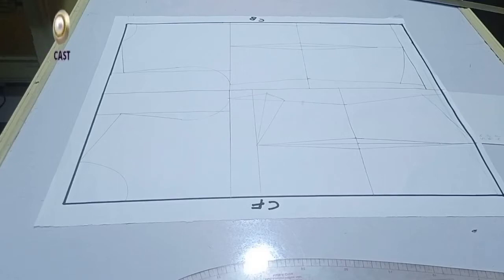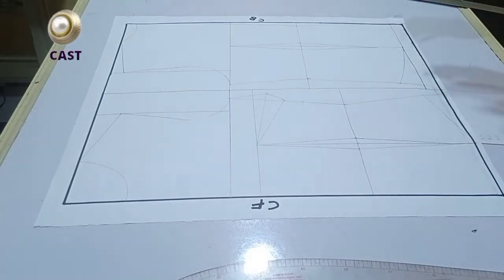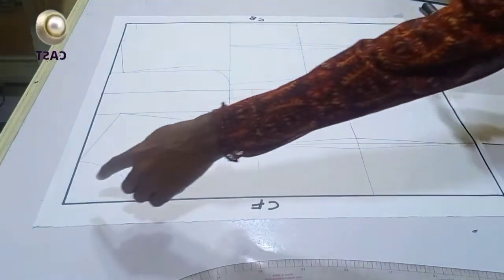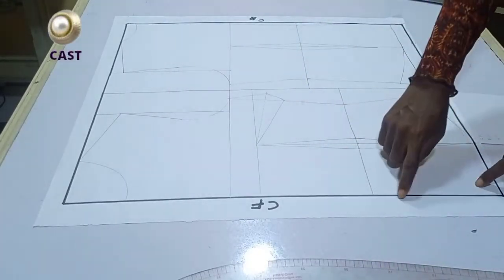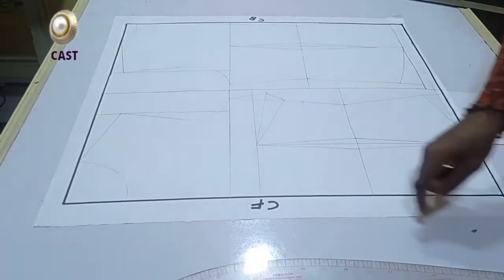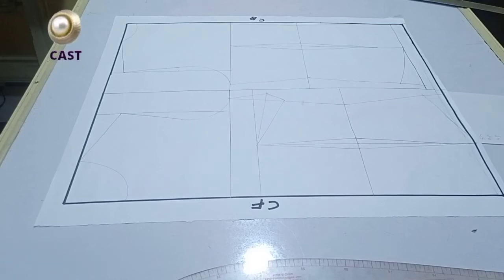You should always know why you do what you do at every point in time. I said if you want to draft your pattern on your own, it is always good to use a pencil. Why? Because a marker normally has thickness. It adds to the measurement. As you can see now, this line is thicker than that of the pencil, so it is always good to use your pencil so that it will not add to your measurement.